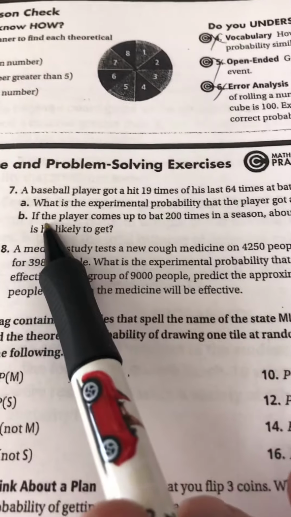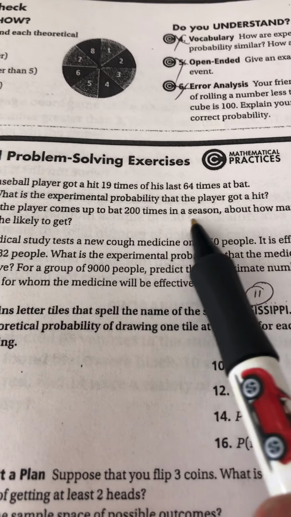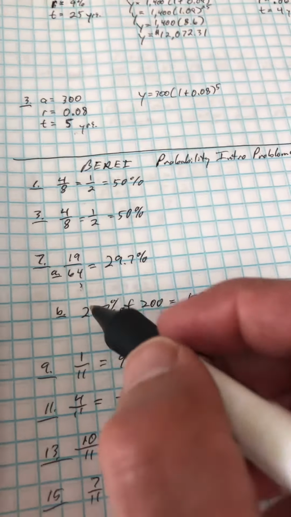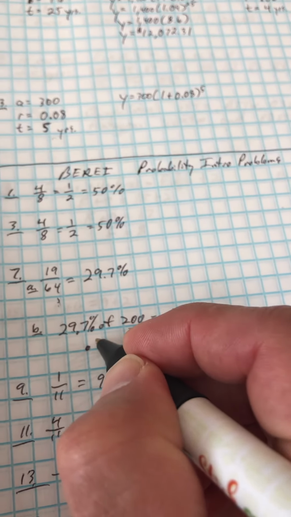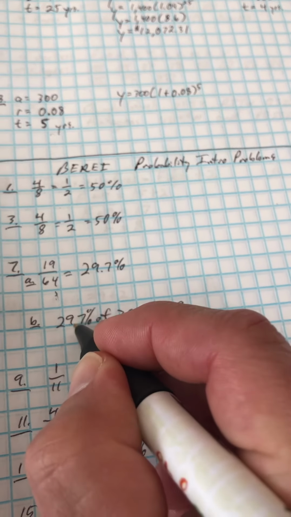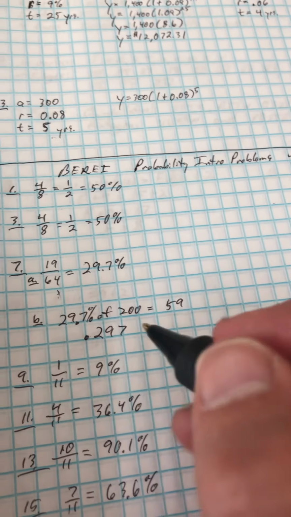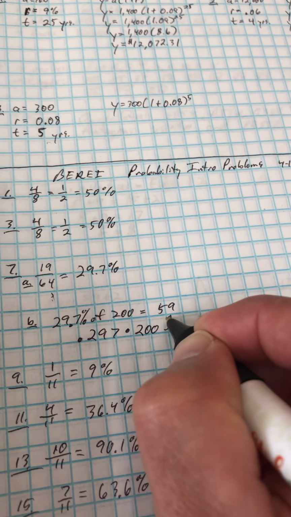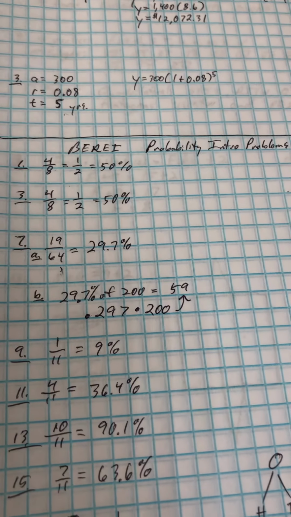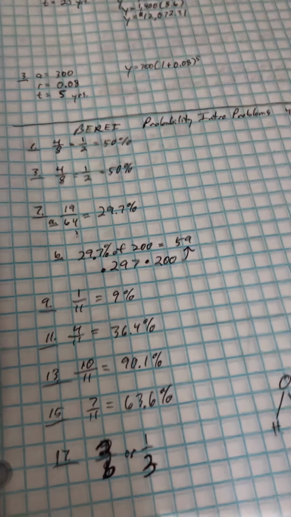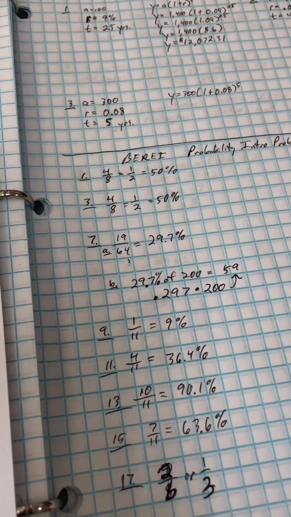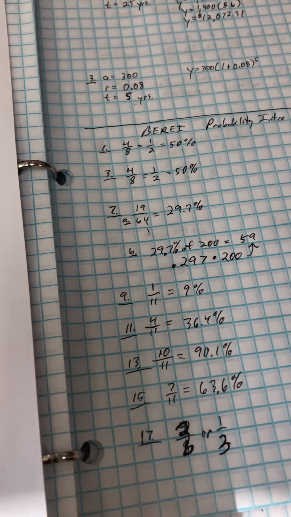So if the player comes up to bat 200 times in the season, about how many hits is he likely to get? Well, I took 29.7% of 200. That's how I did that, 0.297. I just changed it to a decimal only by moving the decimal 2 places to the left, and I hit times 200, and that's how I got the 59. About 59 times, if he sticks with that percentage of hitting.